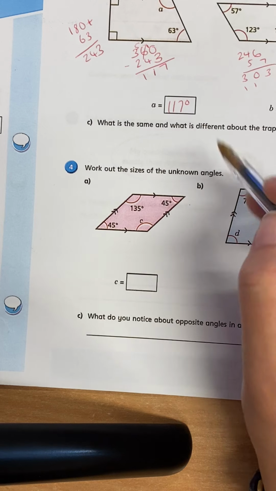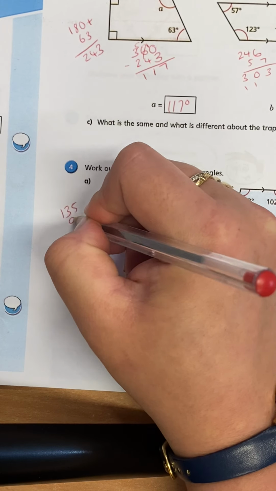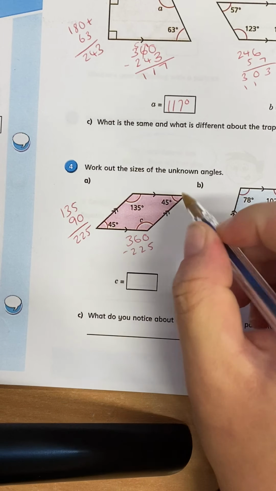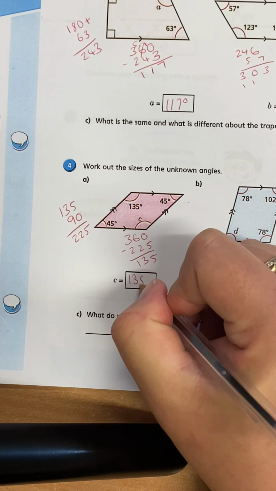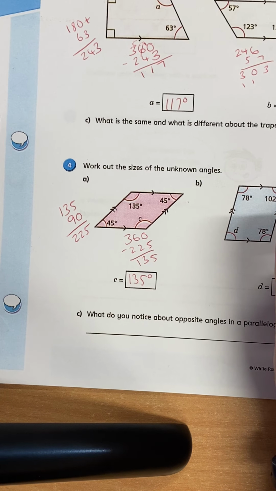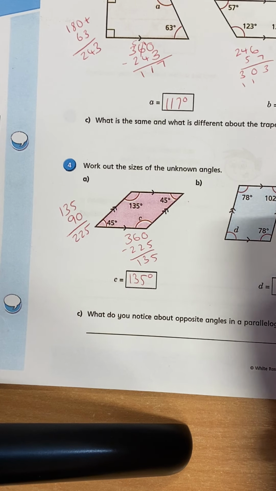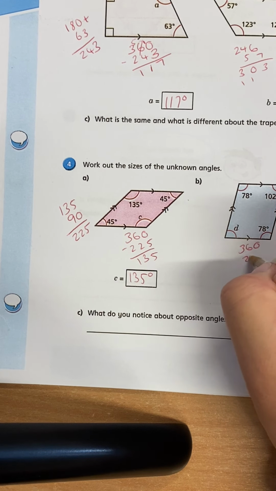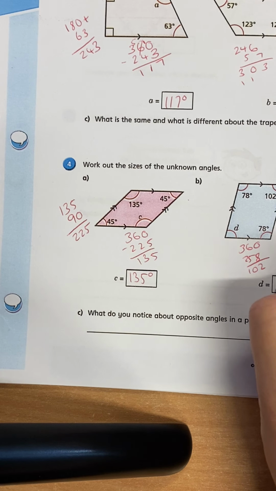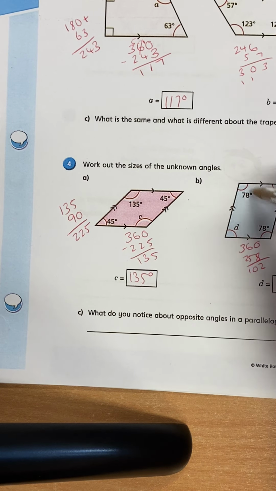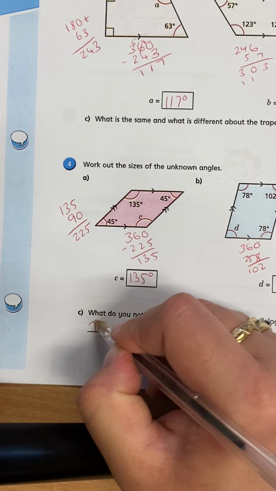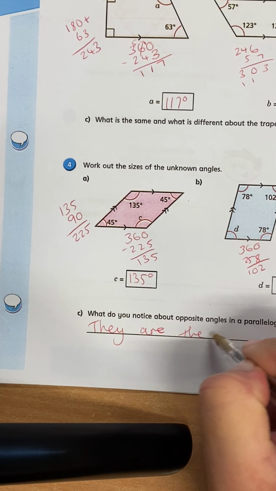Work out the size of the unknown angles. So we've got 45 and a 45 is a 90, plus 135 is 225. 360 minus 225 is 135. And here we've got 2 lots of 78, which is 156, plus 102, so that's 258. So 360 minus 258 leaves me with 102. Okay, so the opposite here, opposite here. What are opposite angles in a parallelogram? They are the same or equal.